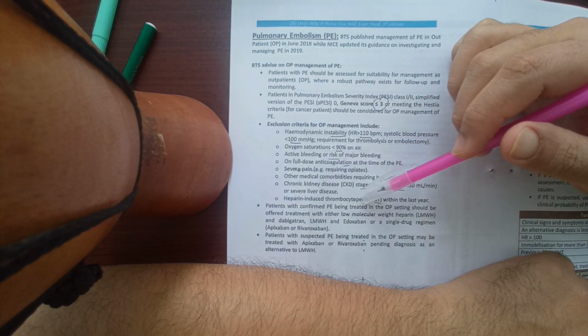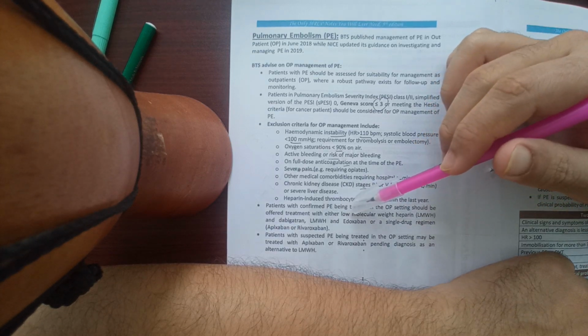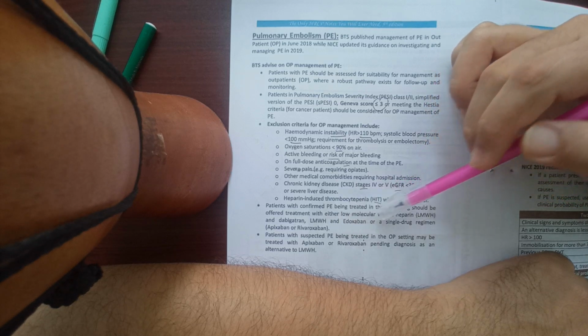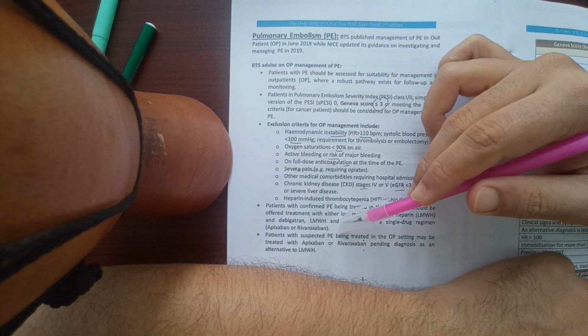Patients with confirmed PE being treated in the outpatient setting should be offered either low molecular weight heparin followed by dabigatran or edoxaban, or a single drug regimen, apixaban or rivaroxaban.